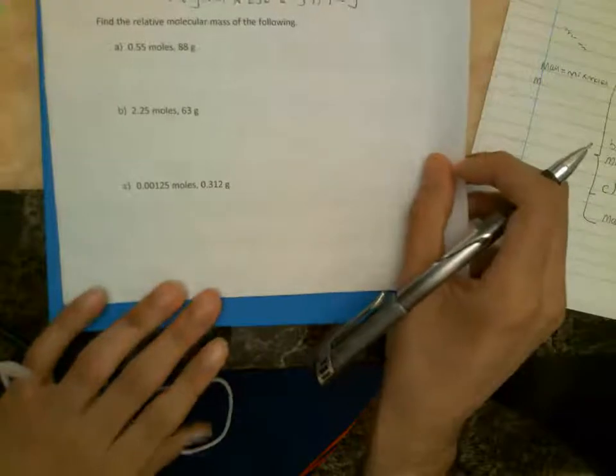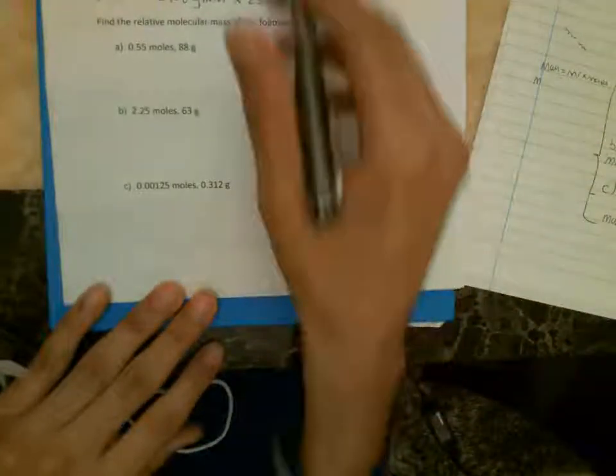Okay, now the bottom one. From the previous two bits of task 2, we found the mass and we found the moles.